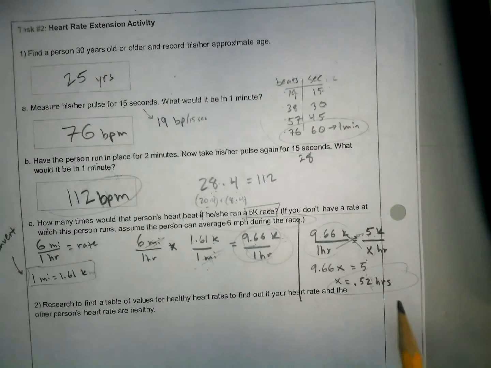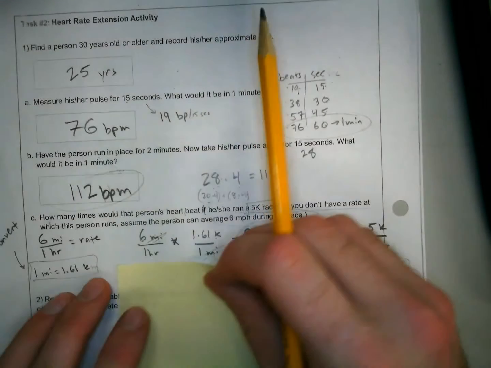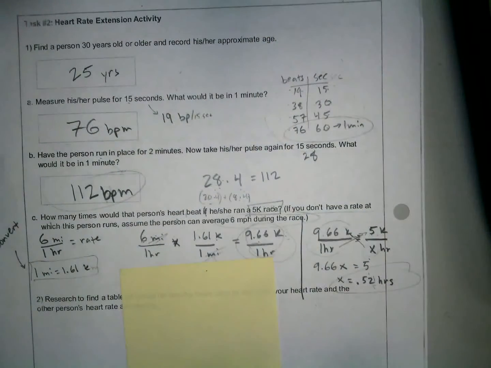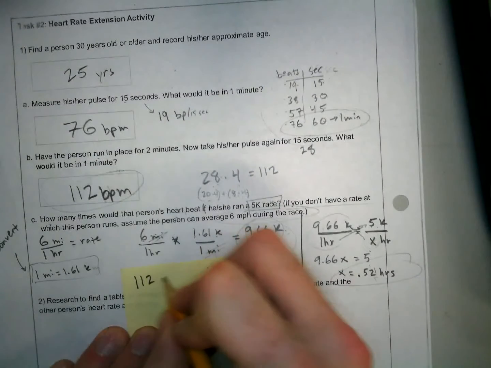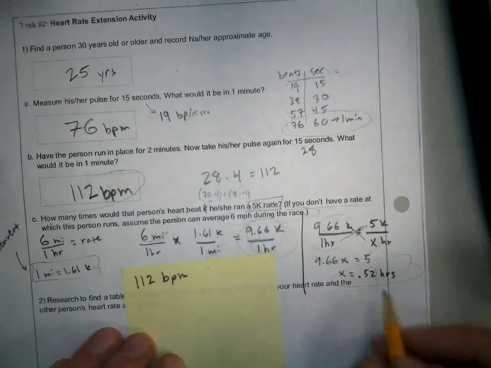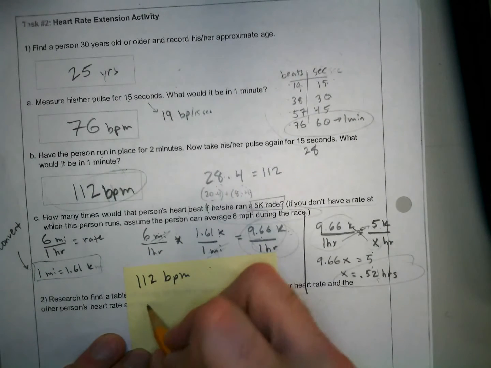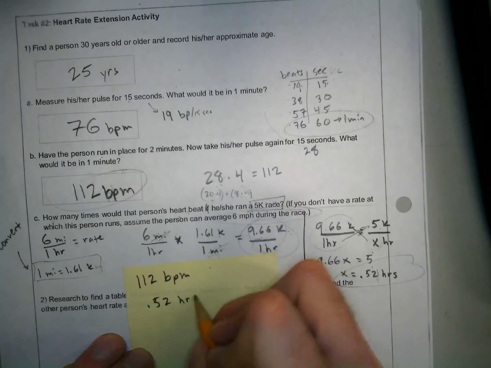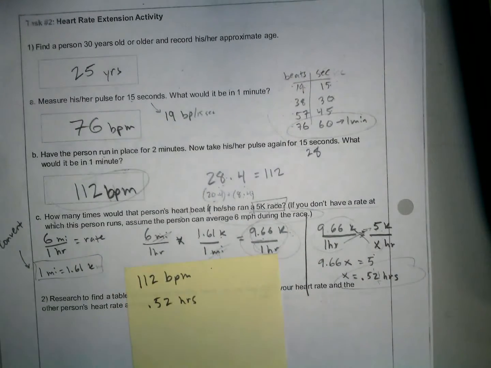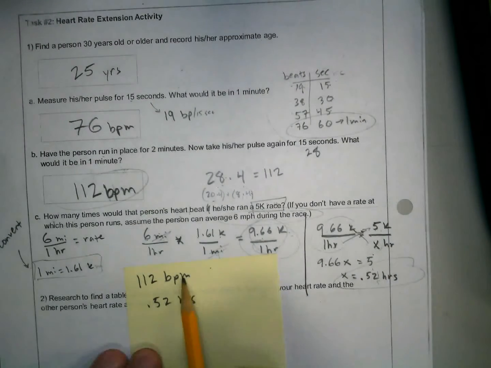Man, I need some more paper. We go sticky note. So we've got two things. 112 beats per minute, and they're running for 0.52 hours. Well, shoot. This is per minute. This is hours.